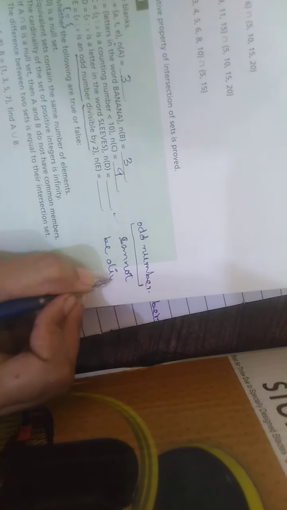Okay, move towards next. Equivalent sets. Definitions अगर आपने पढ़ी हैं तो आप बड़े अच्छे से इसको कर सकते हैं. Equivalent sets contain the same number of elements. We should recall the definition of equivalent sets. Equivalent sets have same number of elements.